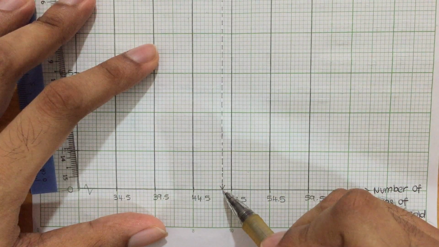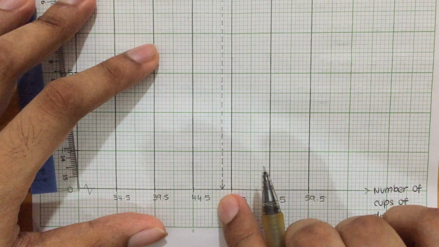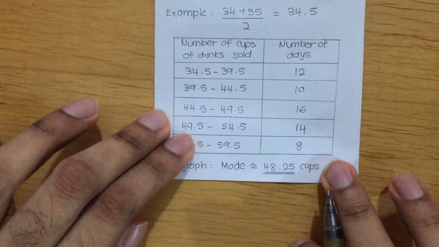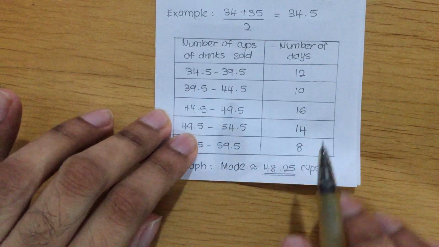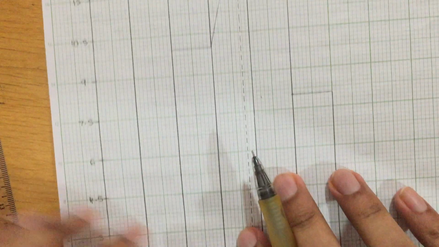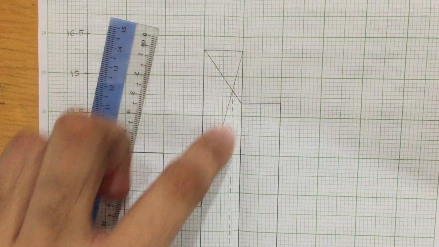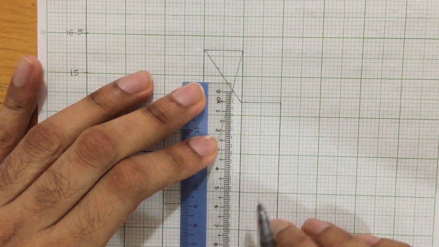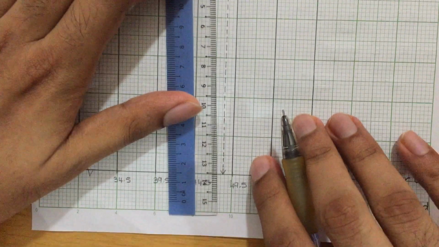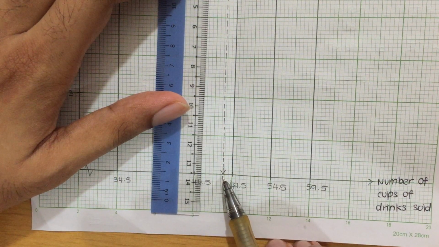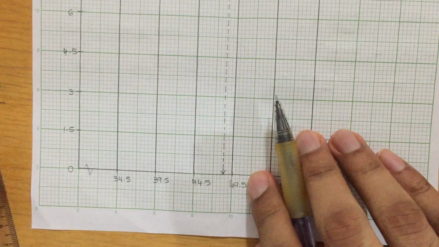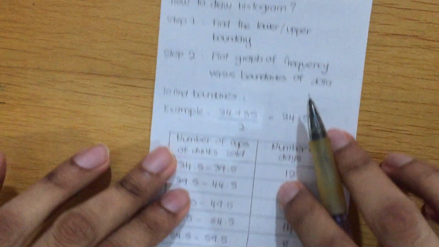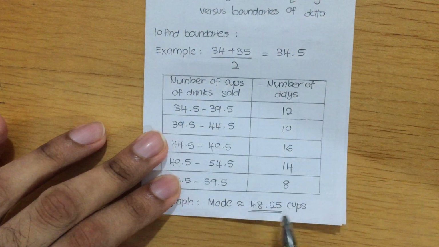So by the way, from the graph, we have already found our mode, which is 48.25 cups. So this is your final answer, guys. It's very easy. You cross the line, and then you draw a dotted line all the way down until here. Okay, from here you get 48.25 cups. So this is your first answer, guys. We have already successfully found our mode. From the graph, the mode is approximately 48.25 cups.